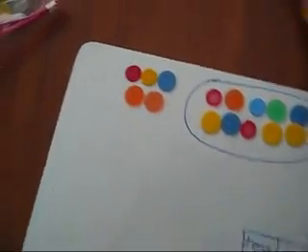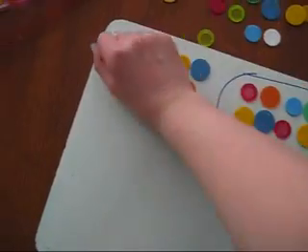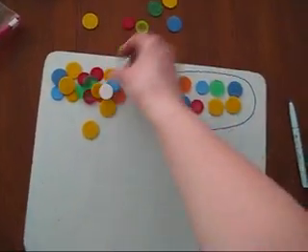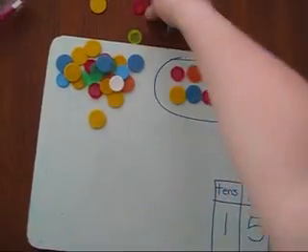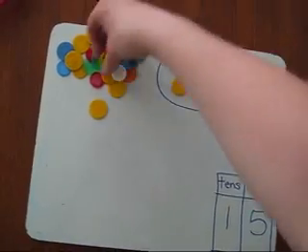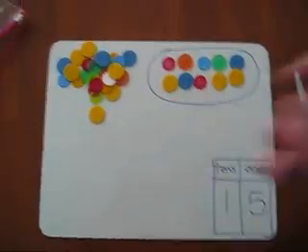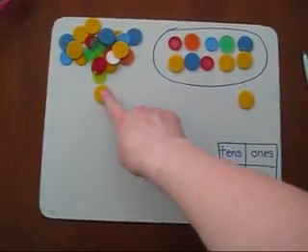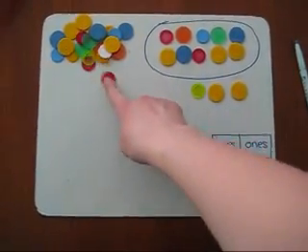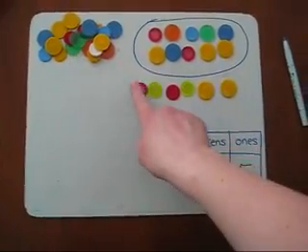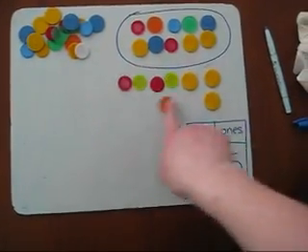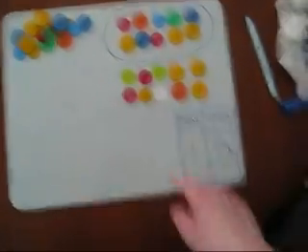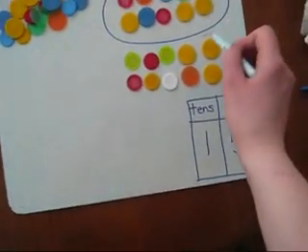counters. This time we're going to take all these counters right over here, and we're going to use all of these counters and put all of these counters into groups of 10. So we're not going to touch this first group we have. Now we're going to count all these counters together. So here's one group of 10. Let's make another one. We have 1, 2, 3, 4, 5, 6, 7, 8, 9, 10. We have another group of 10. Let's go ahead and circle that group.